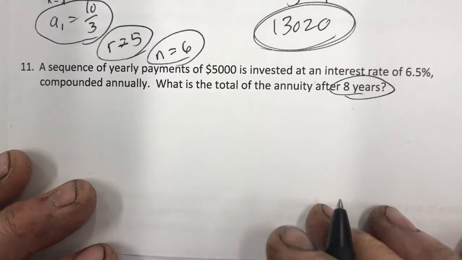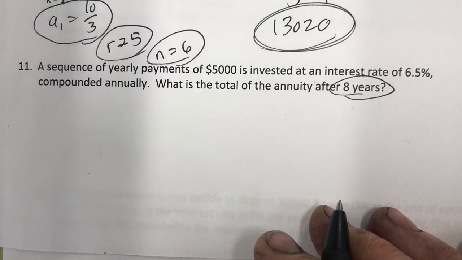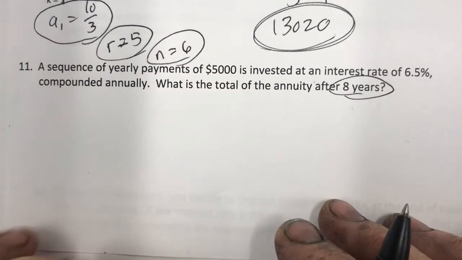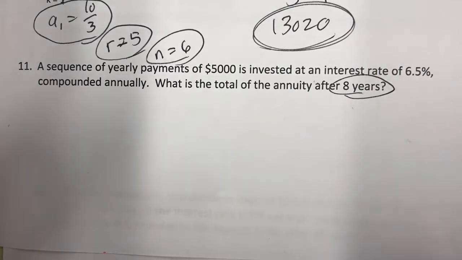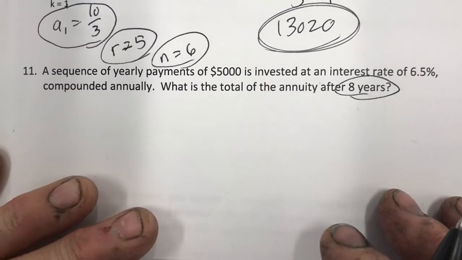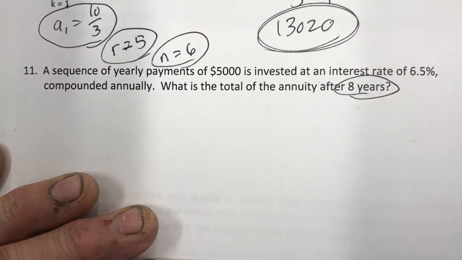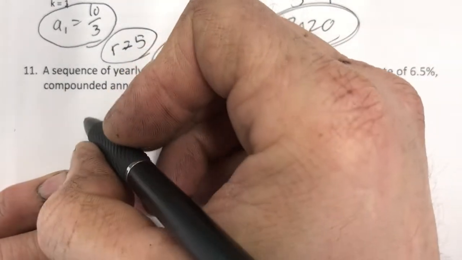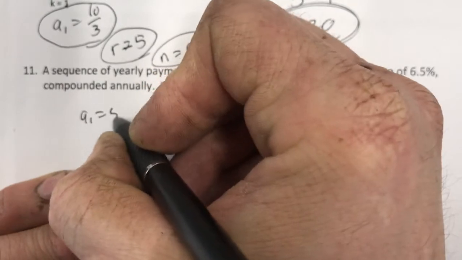This is what people do. I know several people that have put money away like this every year, and when they retire, they've got a big old load of money in their bank account because they've invested it. They're putting $5,000 in every year. All right, so a sub 1 is that $5,000.